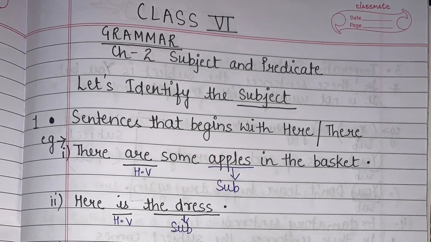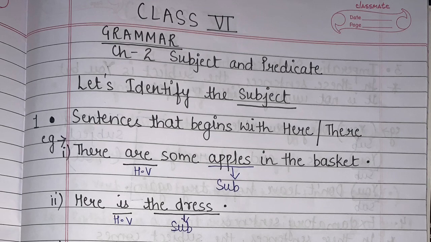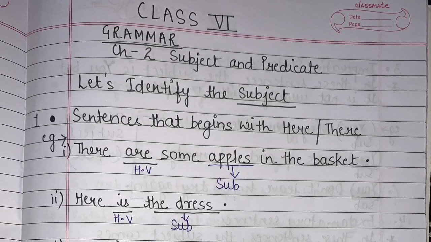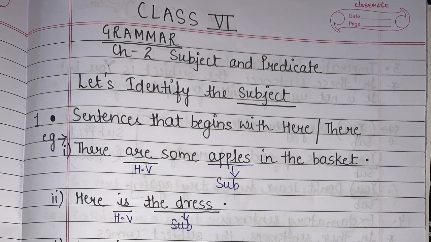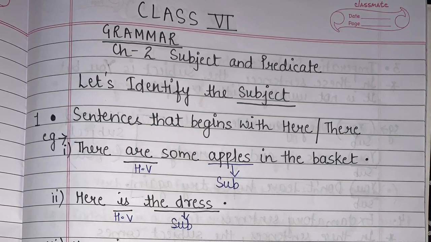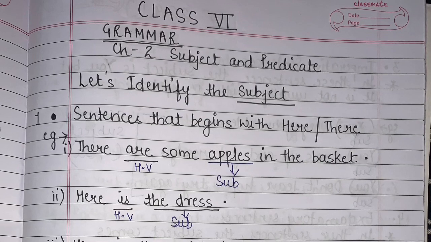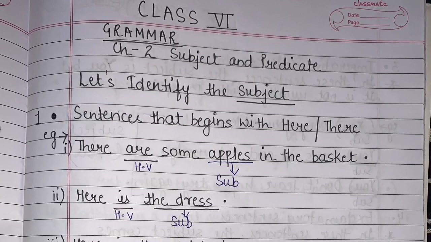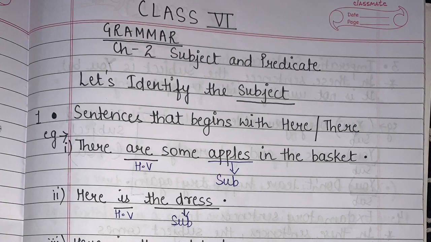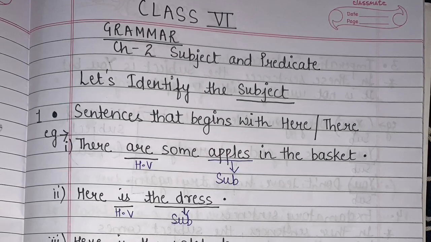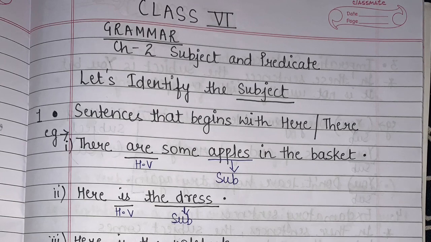Here is the dress. If I ask the question, what is here? What answer am I getting in return? The dress, right? So it means the dress is my subject. And where is the dress? Where is my subject? It is towards the end. So whenever I have these words here and there, my subject will appear towards the end.